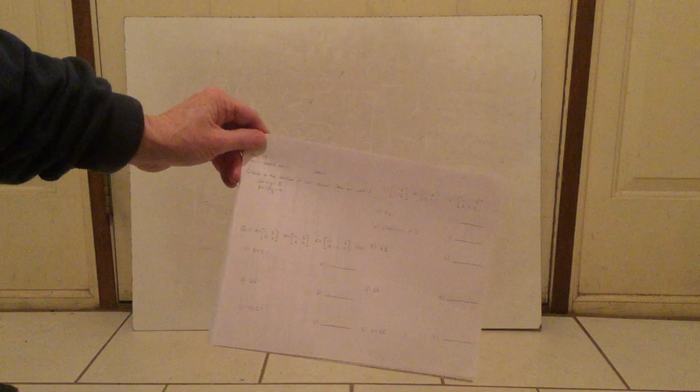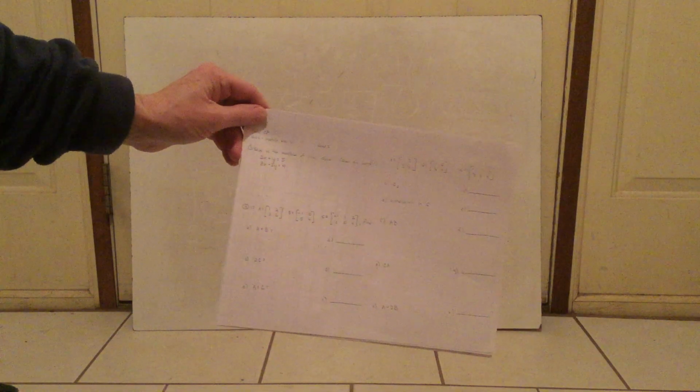If you don't have the packet because you weren't in school when we handed it out, then you will want to just go to Schoology, go to the text chapter 7 folder, and one of the handouts in there will be for the quiz matrix basics. If you can't find the sheet, no big deal. I'm going to write all the problems down and we're going to do them. So here we go.